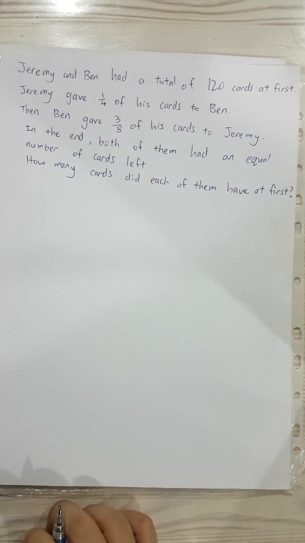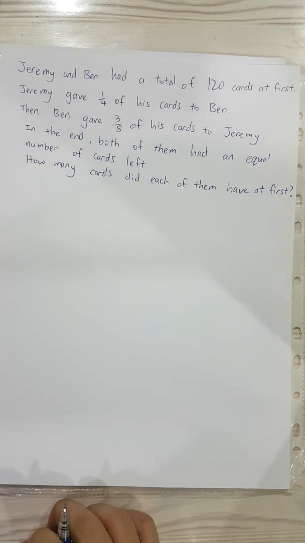Jeremy and Ben had a total of 120 cards at first. Jeremy gave 1/4 of his cards to Ben. Then, Ben gave 3/8 of his cards to Jeremy. In the end, both of them had an equal number of cards left. How many cards did each of them have at first?